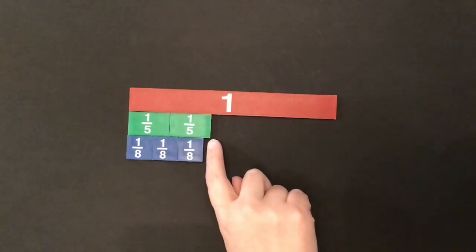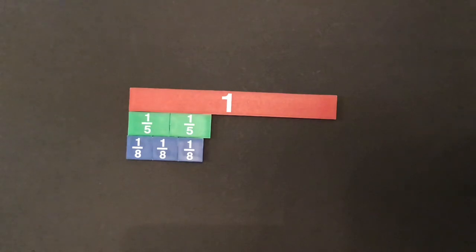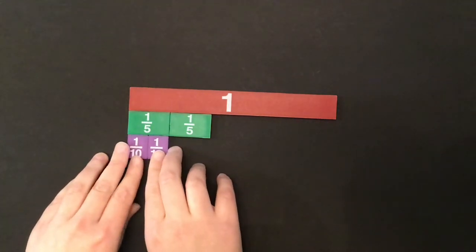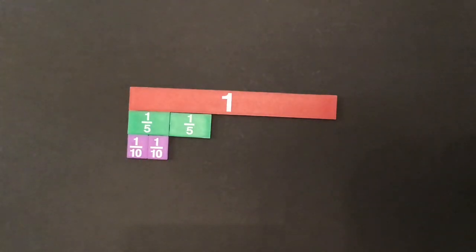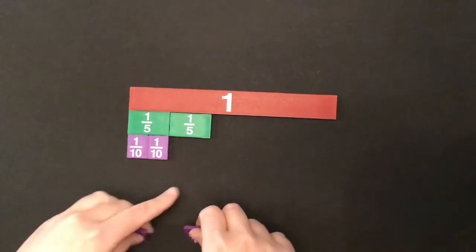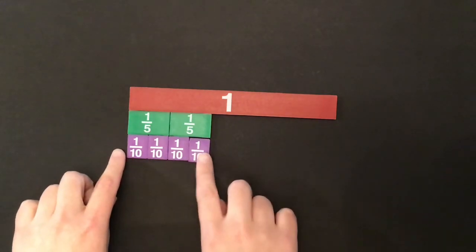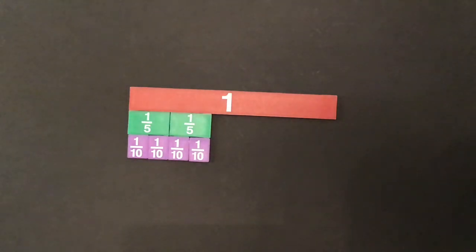That amount is very close, but I can see we're just a little bit short. So 3/8 is not equivalent to 2/5. That takes us to tenths. I think we finally found one. 2/5 is equivalent to 4/10.